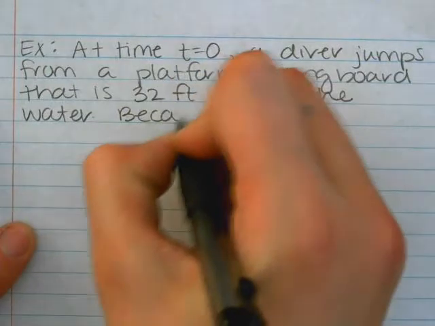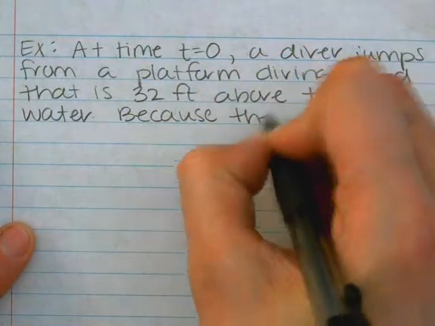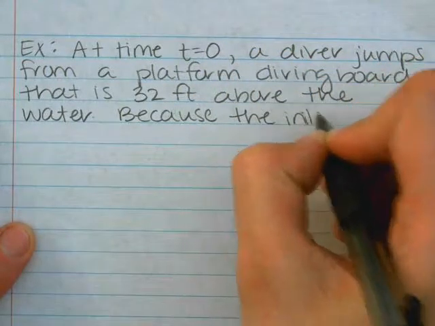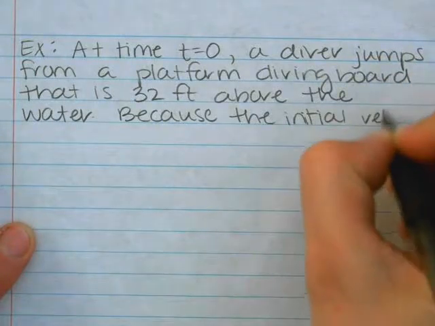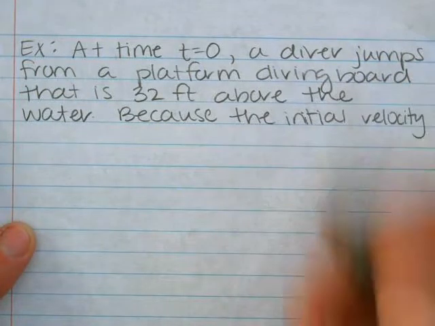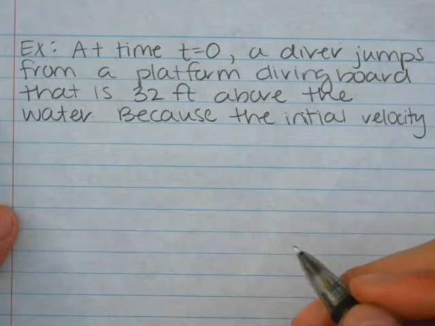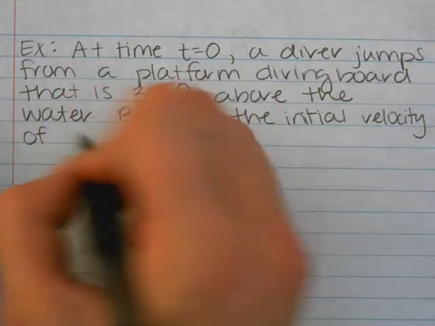Because the initial velocity of the diver is 16 feet per second.